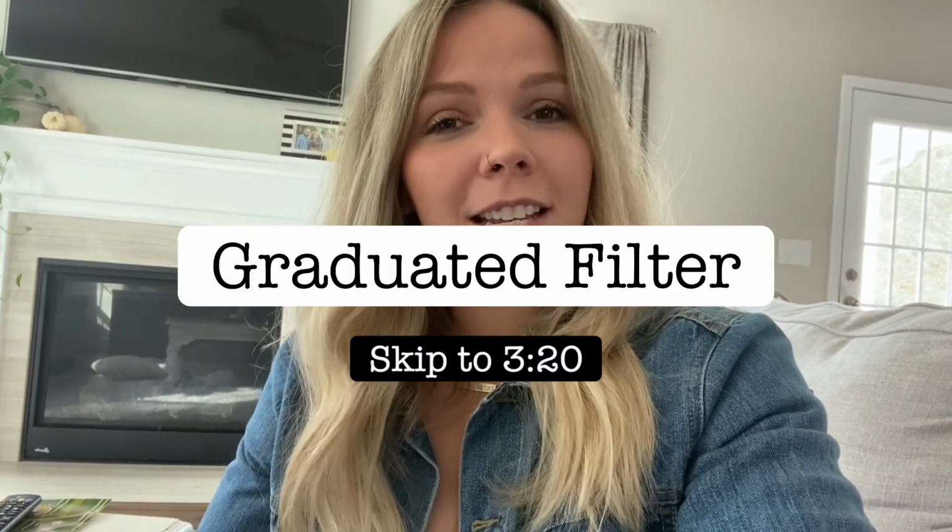We're also gonna look at the graduated filters. These are really helpful when dealing with overexposed skies, or if you're just trying to brighten up maybe the bottom or the side of a photo if your light is a little bit darker. Next, we're gonna look at the adjustment brush.